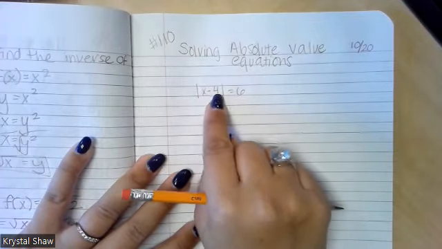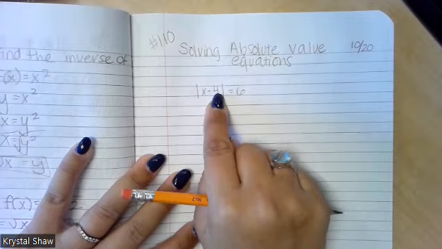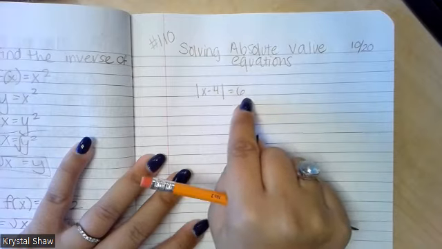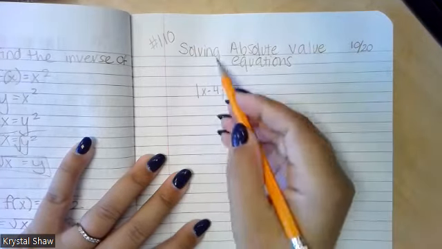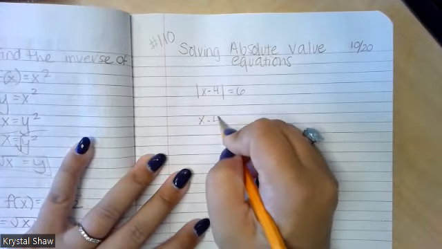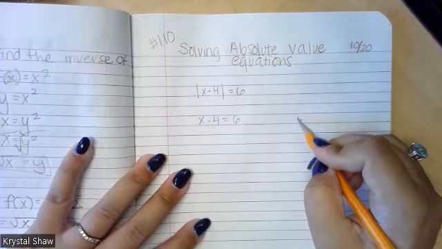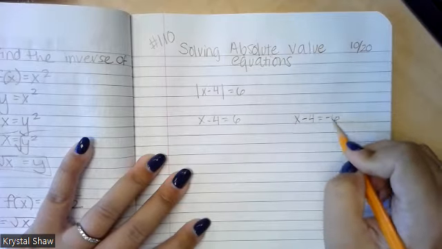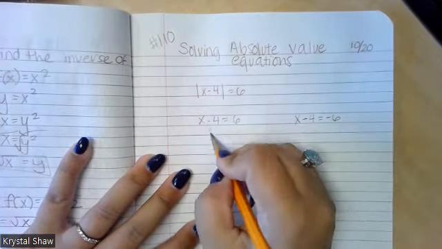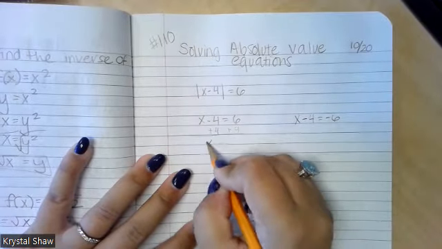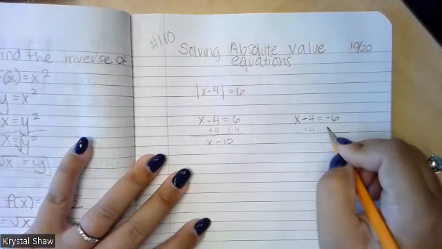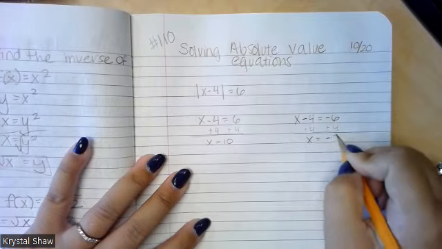Inside this absolute value could be positive 6, which would equal 6, or negative 6, which after taking the absolute value would still be positive 6. So what we do is we take what's inside our absolute value and we write two equations. One set equal to a positive and one set equal to a negative. Now at this point, we just go about solving like we would solve a regular equation. So this is a plus 4, and then x equals 10. And then over here, I would say plus 4, and x equals negative 2.